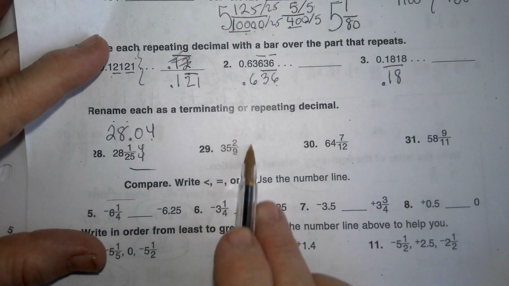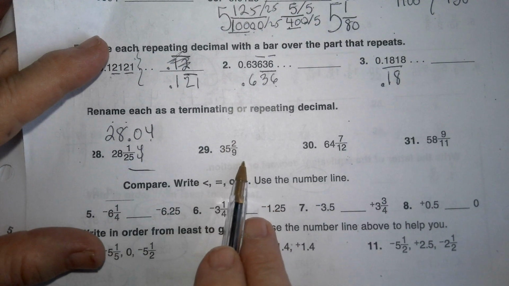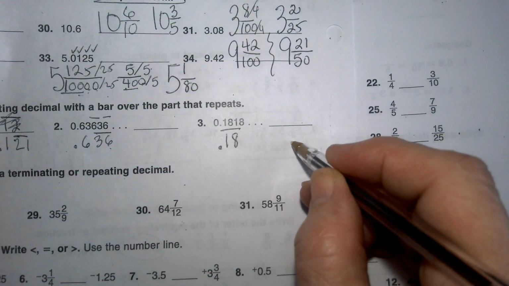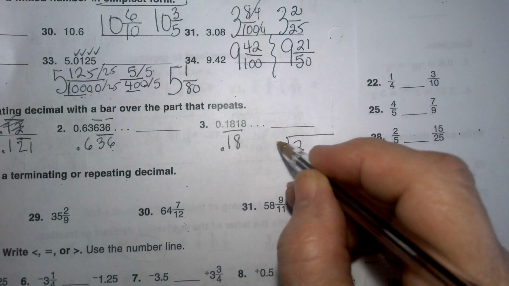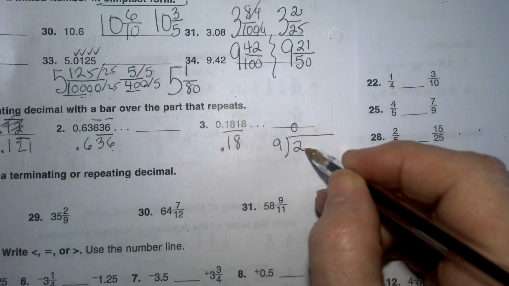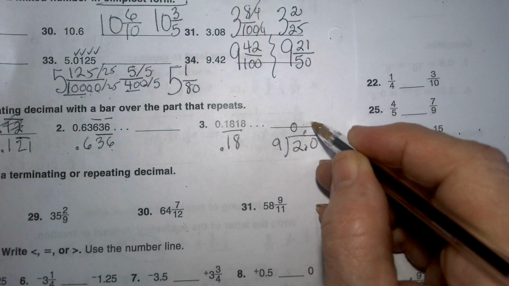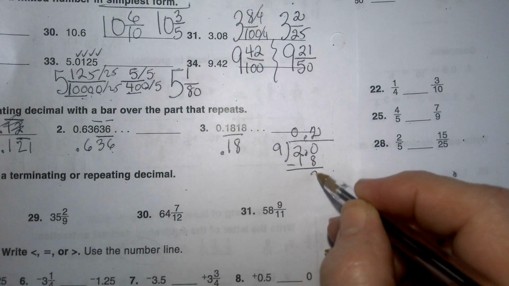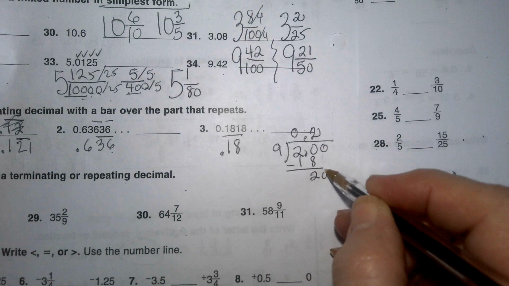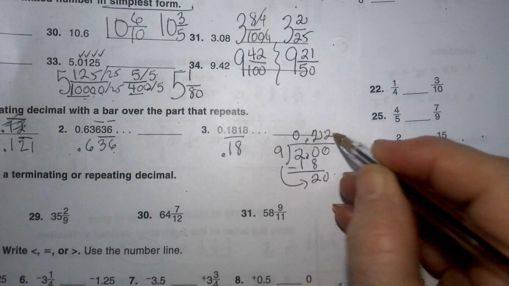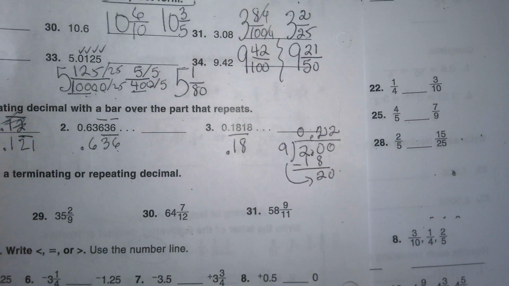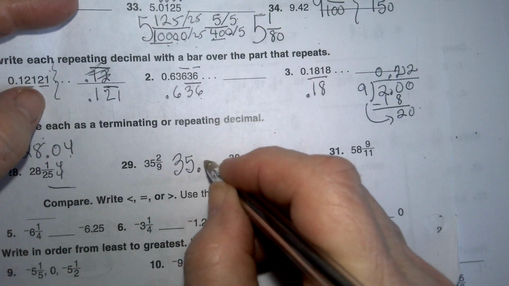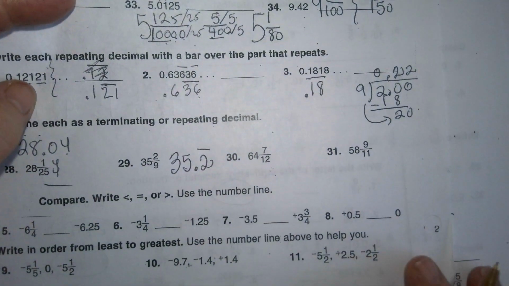How do I find out what's happening here? Just divide. We have no other choice. So I'm going to do it over here. 2 divided by 9. We'll see how far we can take this. Put a decimal. Oh, it's repeating right away. What's repeating? The 2. So this one is going to be 35.2 with a bar over it.